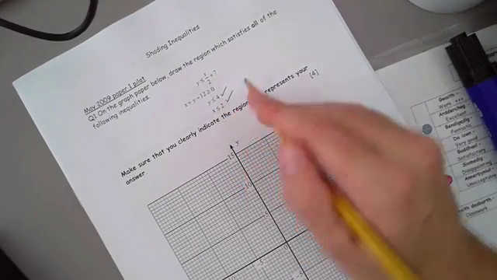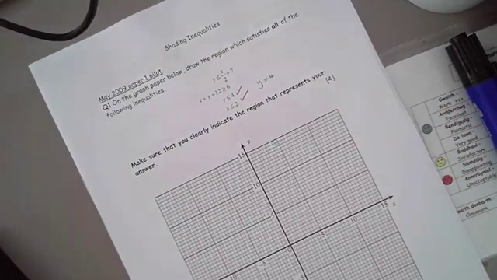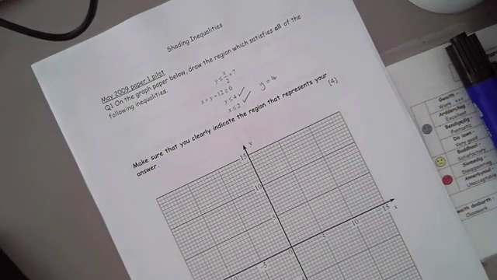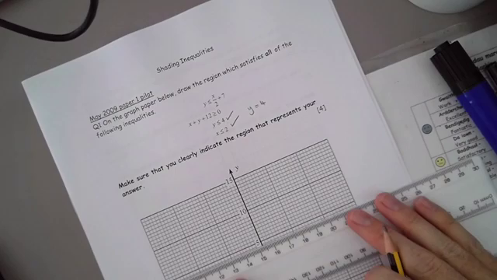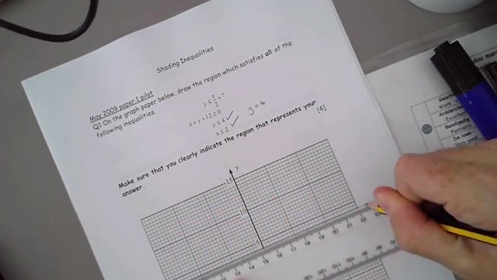Y is less than or equal to 4. We ignore the sign altogether. We're just going to treat it as y is equal to 4. So I find my ruler. I'm looking where y is equal to 4. I think it's 2 below 5. Are we happy with that? That scale.